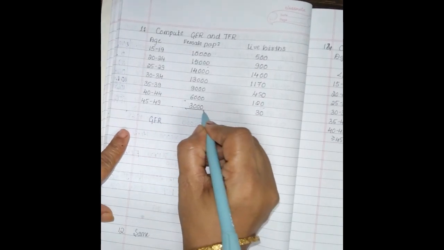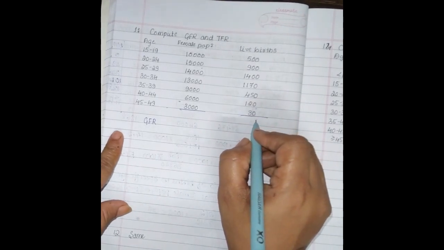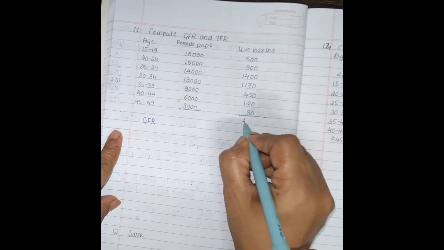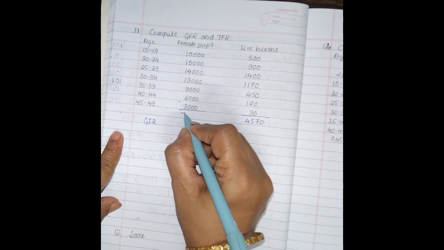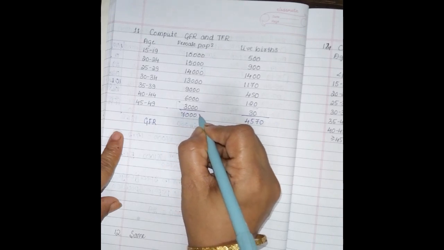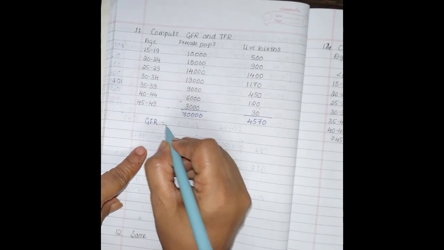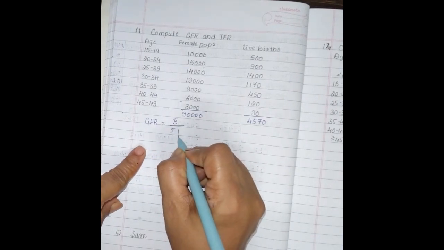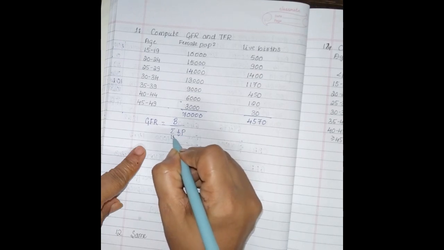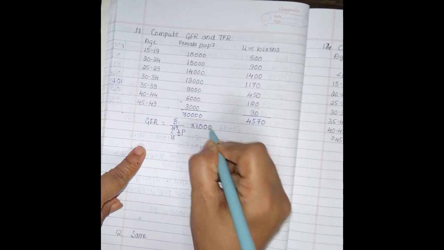GFR. First I will take this total. This total is 4570, and this one is 70,000. Then GFR is equal to number of births divided by summation of female population 15 to 49 into 1000.